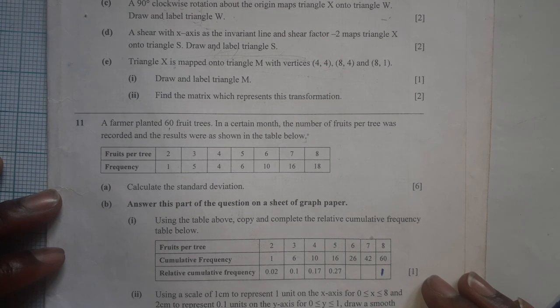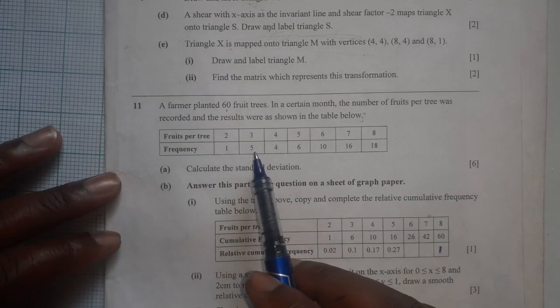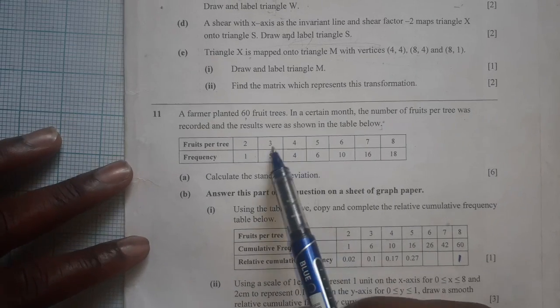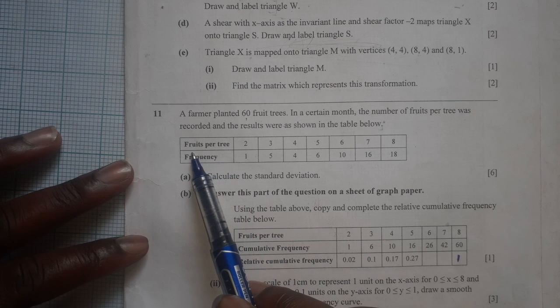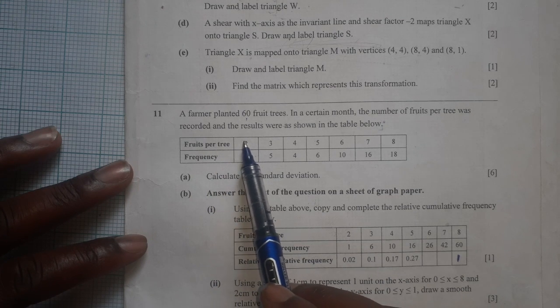A farmer planted 60 fruit trees. In a certain month, the number of fruits per tree was recorded, and the results were as shown in the table below. So let us interpret what is being discussed here. And I want to mention that this is one type of grouped data. So it means, like here, fruits per tree. These are fruits.